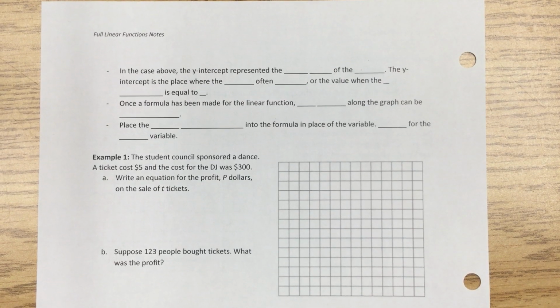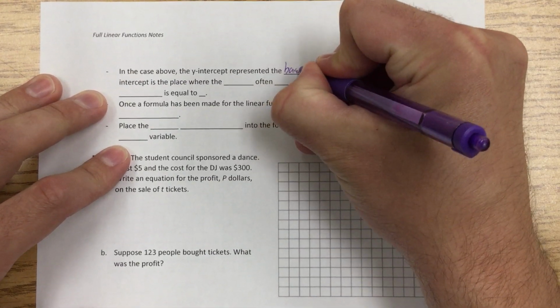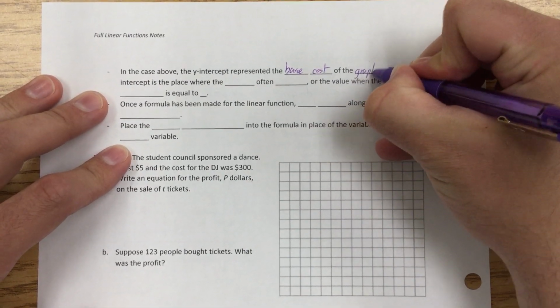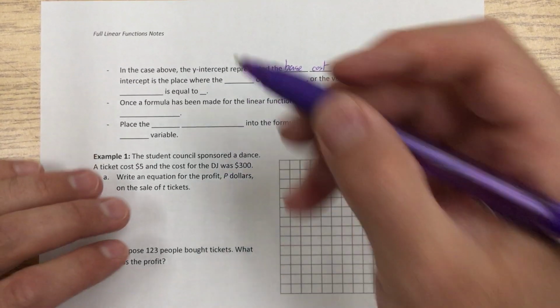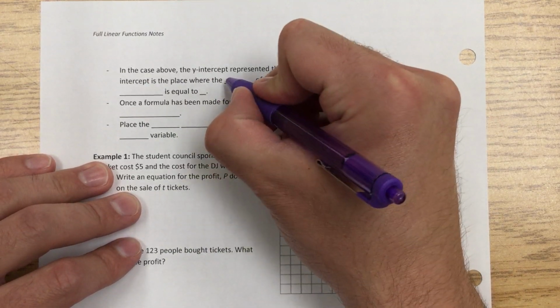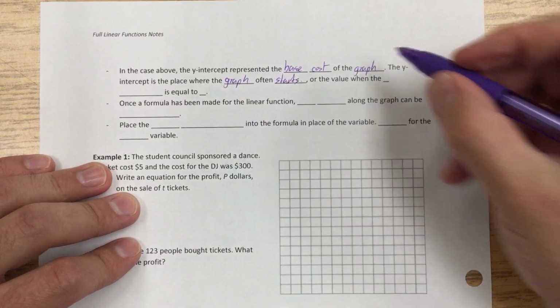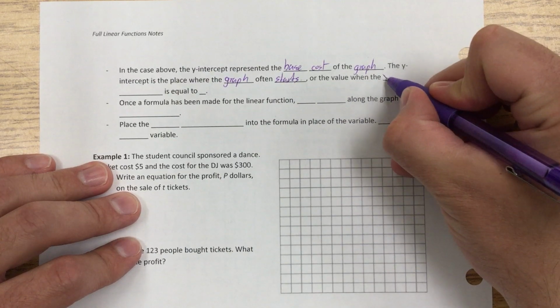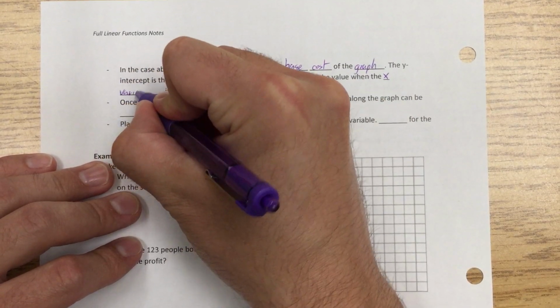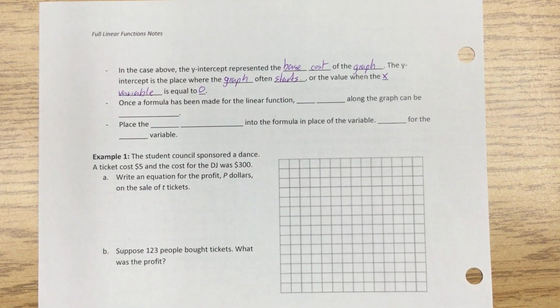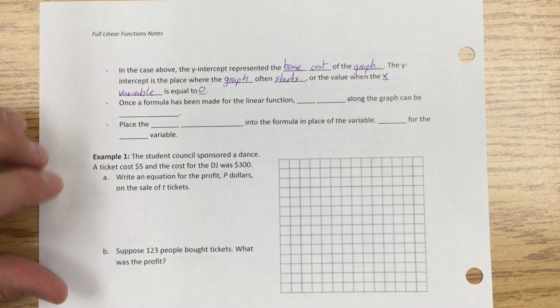Now in the case above, the y-intercept represented the base cost, or what we might consider as the initial cost of the graph. The y-intercept is the place where the graph often starts, or the value when the x variable is equal to 0. So we could think of it as either where it starts, or when the x value is equal to 0, which tends to be often where a graph starts.